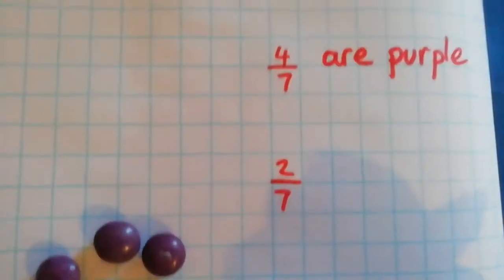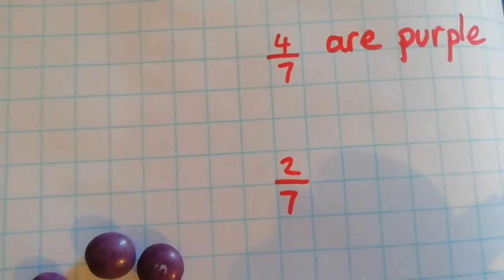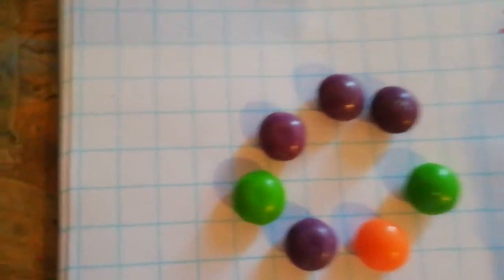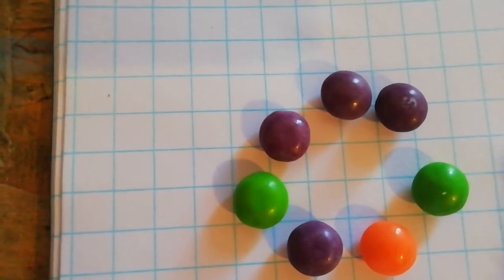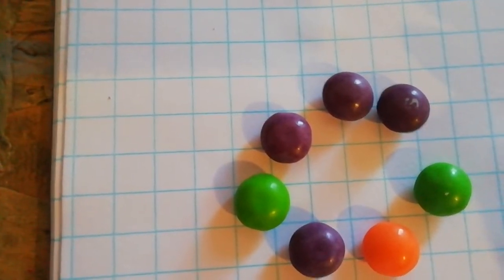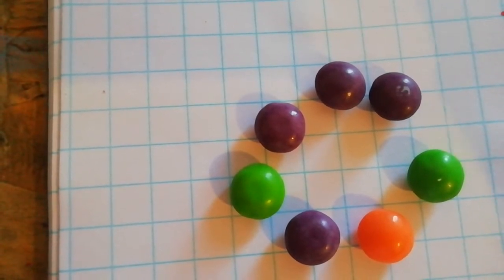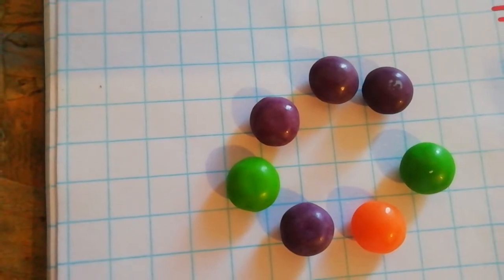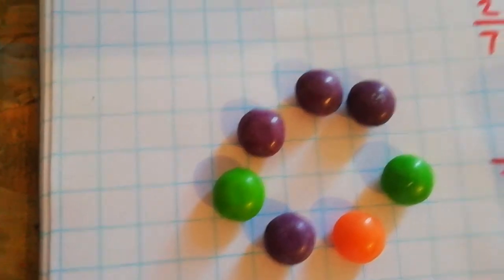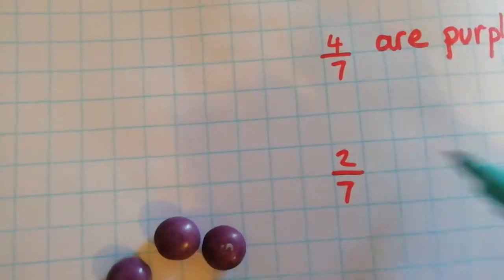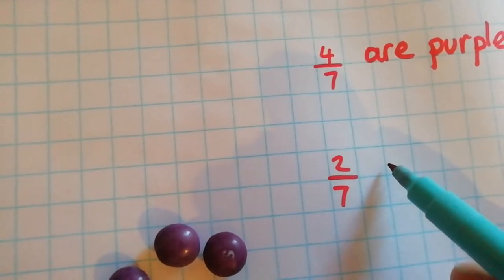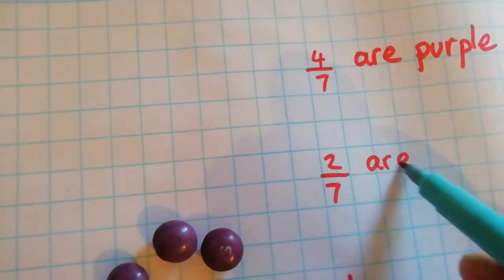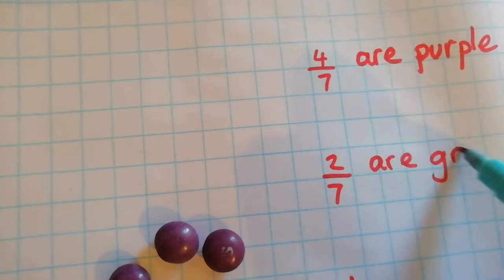4/7 are purple. What about 2/7? Looking at our sweets here. 2/7 of these are what? What colour is it? Orange? Is it? Shout it out now. Yes, that's right. 2/7 of these are green.